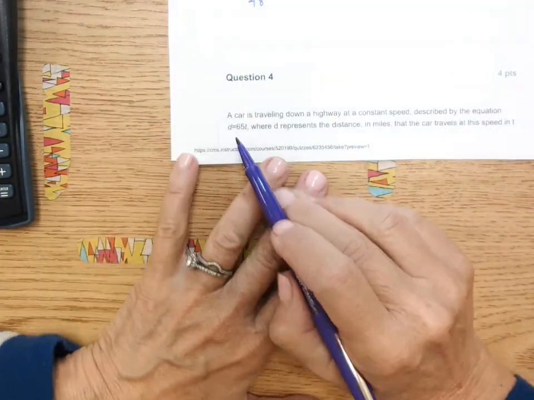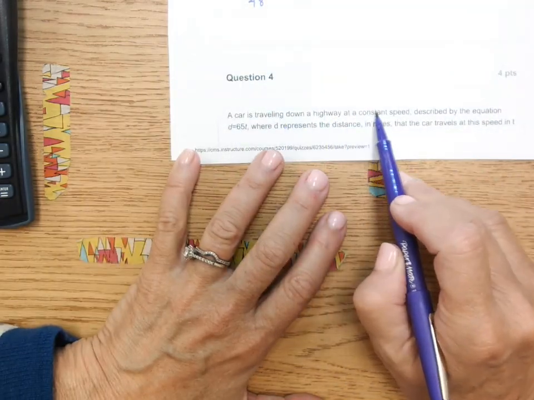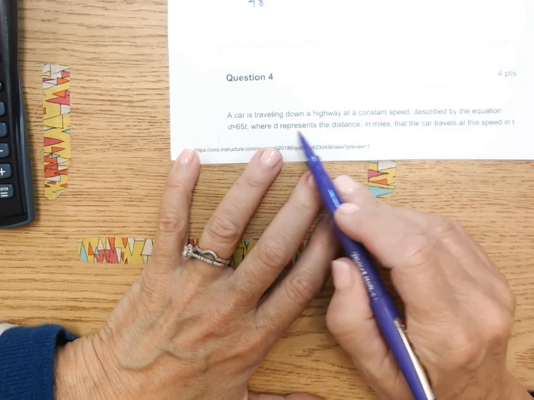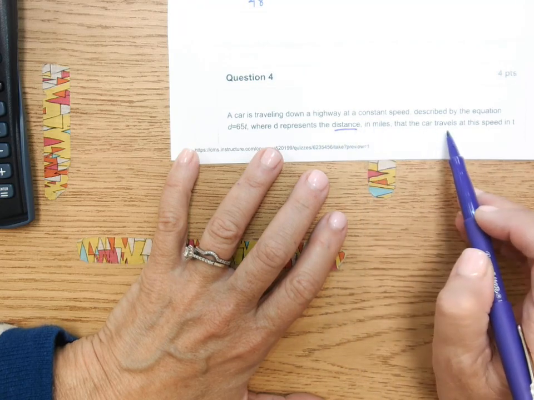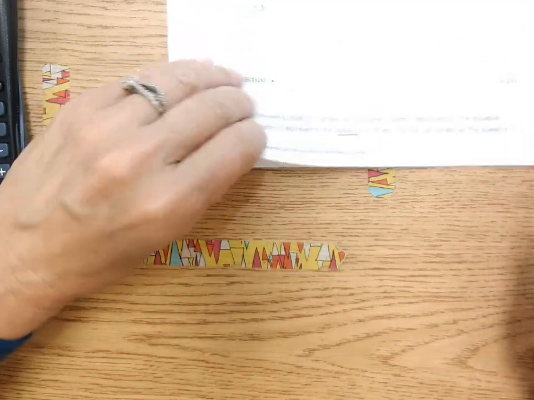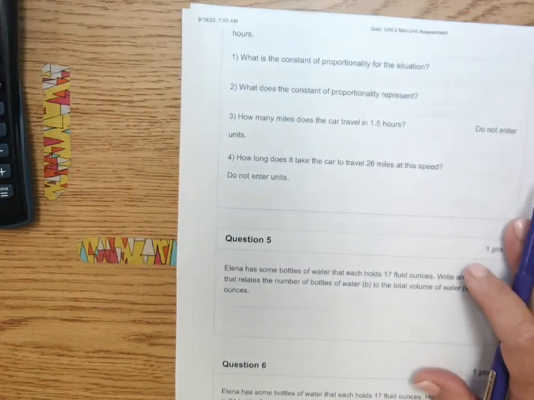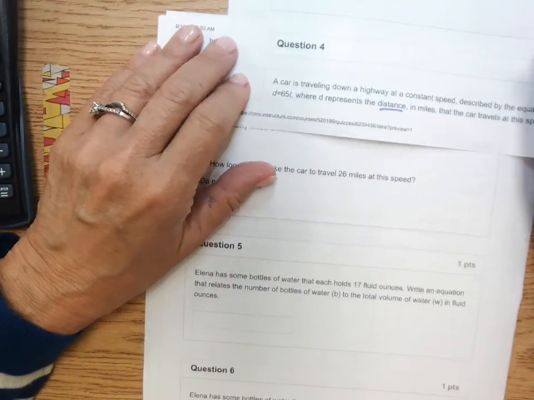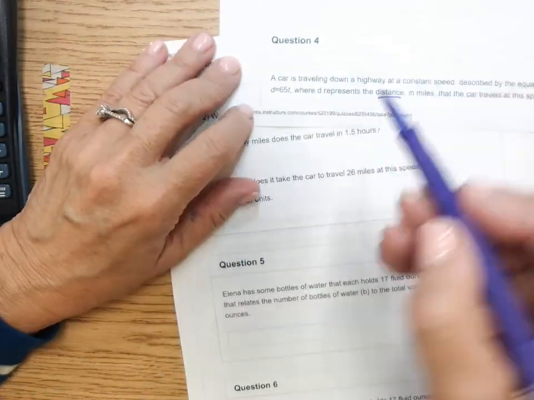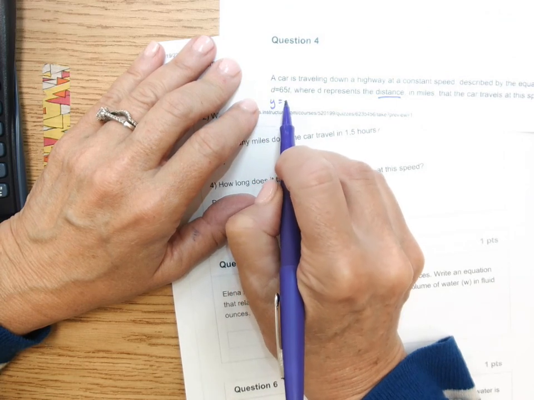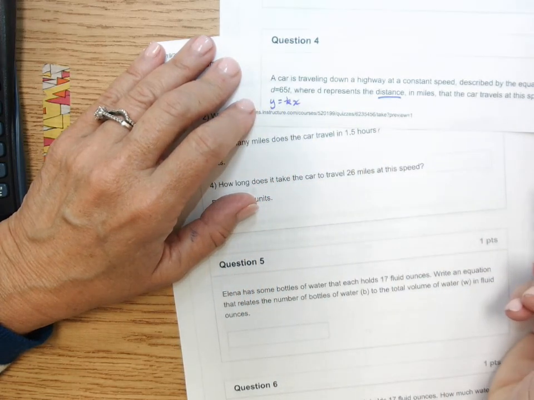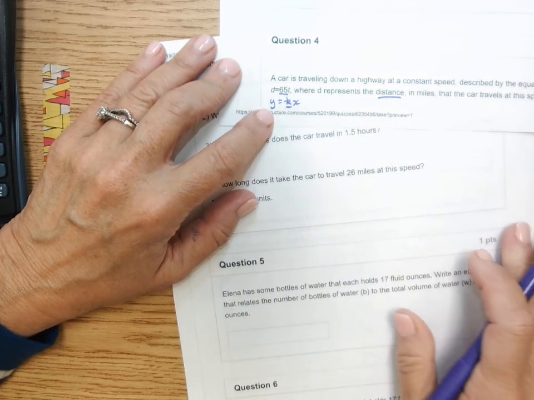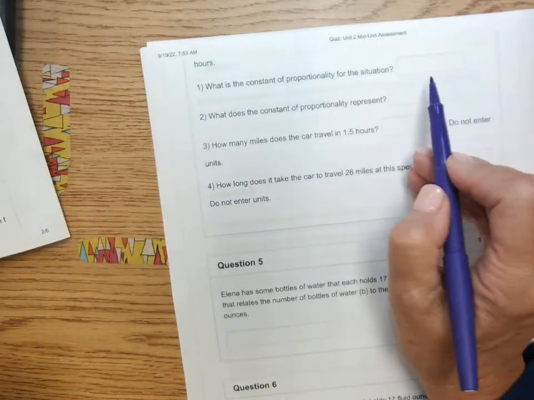Question number 4. A car is traveling down a highway at a constant speed, described by the equation d equals 65t, where d represents the distance, and the car travels at this speed in t hours. What is the constant of proportionality for this situation? So if I look at my equation right here, d equals 65t, it is always y equals kx in a proportional equation. So the k is your constant of proportionality. So the 65 is your constant of proportionality. So that's what it is.